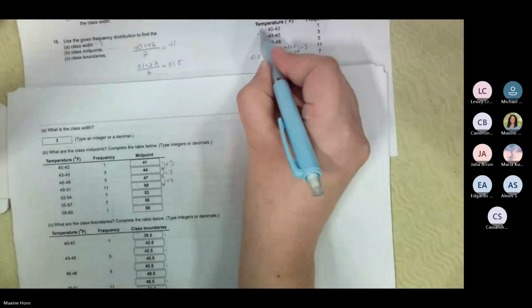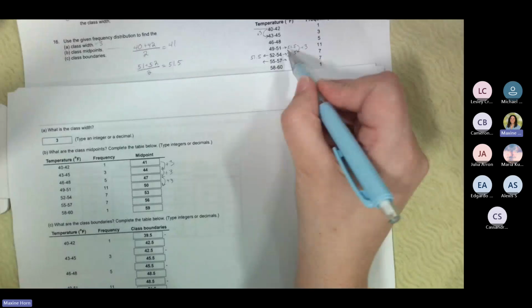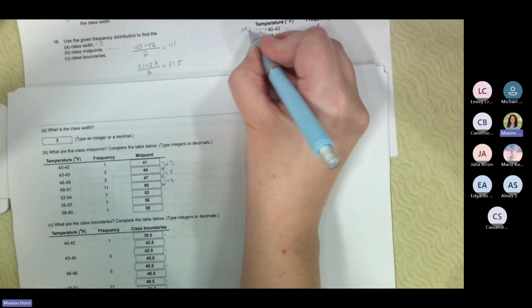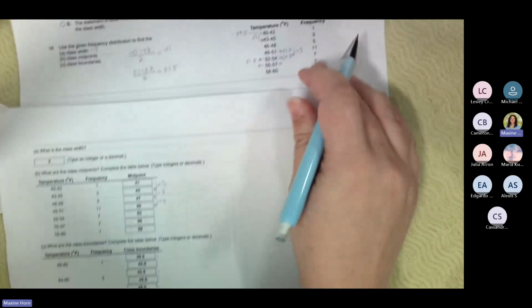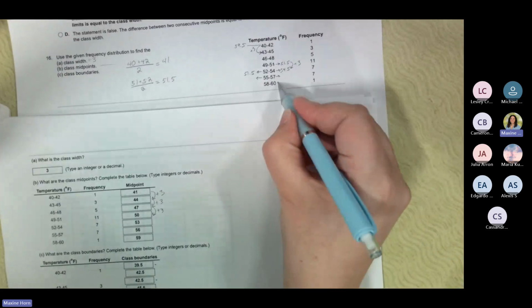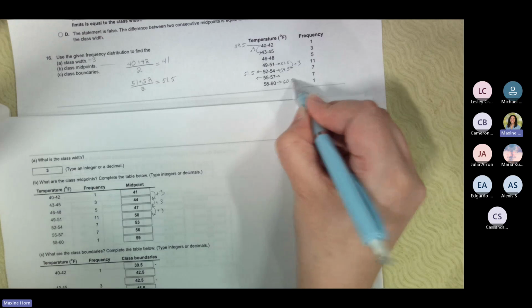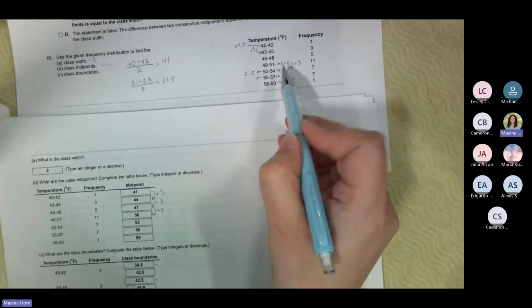Okay. So the number over here is going to be 0.5 to the left of that. So 39.5. And then the boundary over here is going to be 0.5 more than that. So 60.5, because that's how far that is from that.